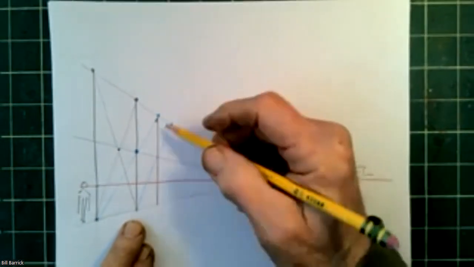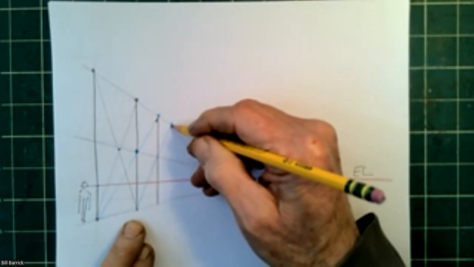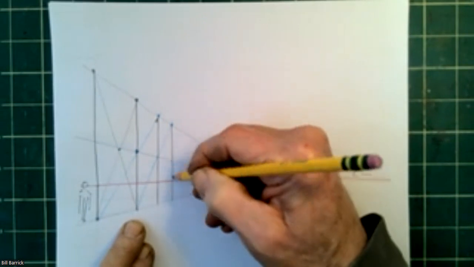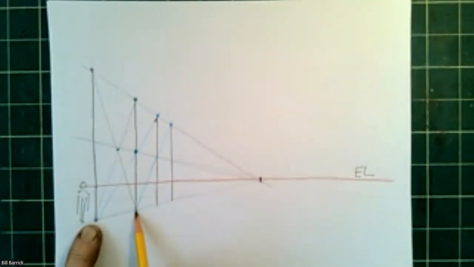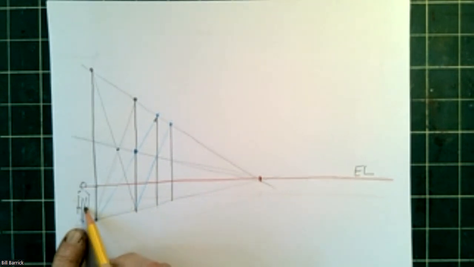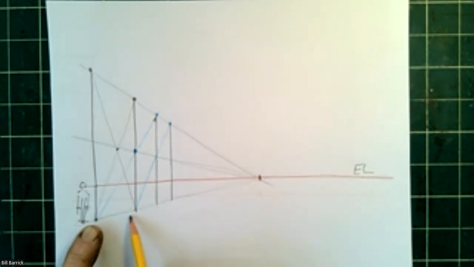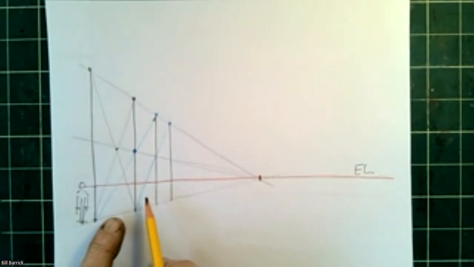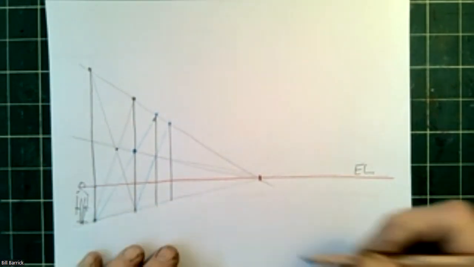Now, what's going to make this look realistic or believable or not is, let me stop right here. These two are probably too close together for telephone poles. If this is a person right here, this is probably a little too close. I maybe should have started here. I just wanted to do it close enough so I have enough of these to demonstrate.